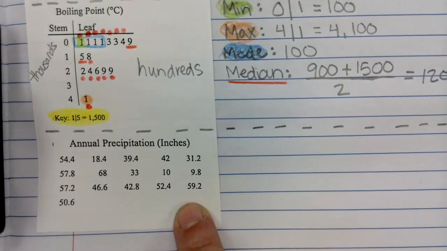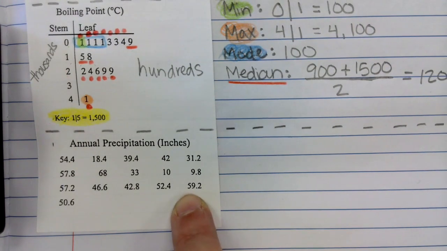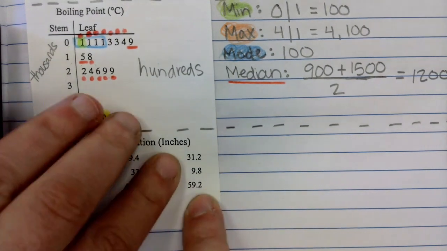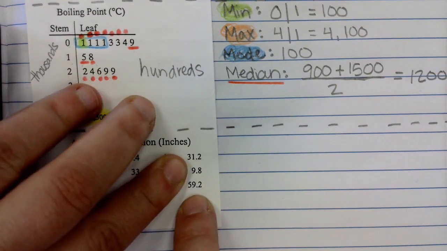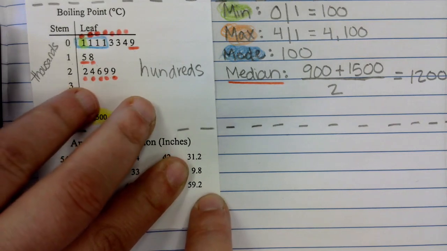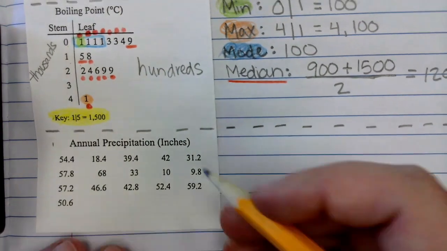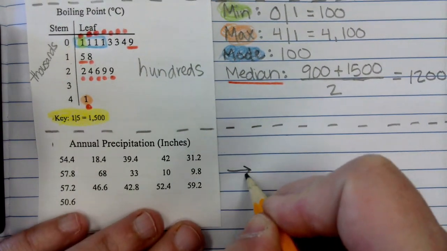Okay? So as we do this, I'm going to rewrite them with my rounded answers. I'm going to round to the nearest whole, because we can only have two numbers. So 54.4, what does that round to? 54. 18.4? 18.